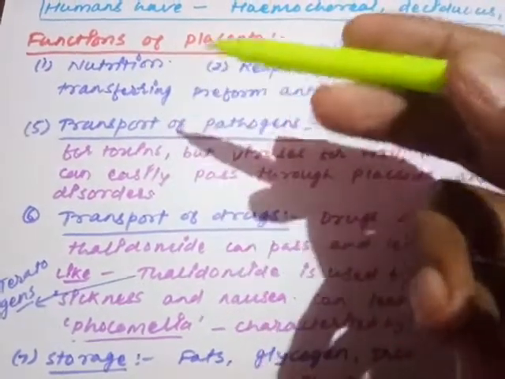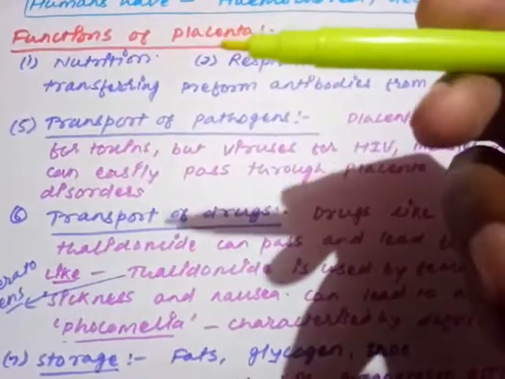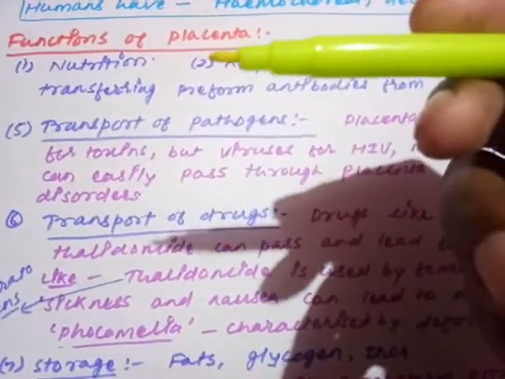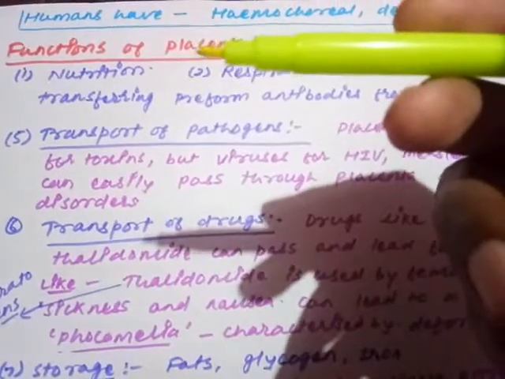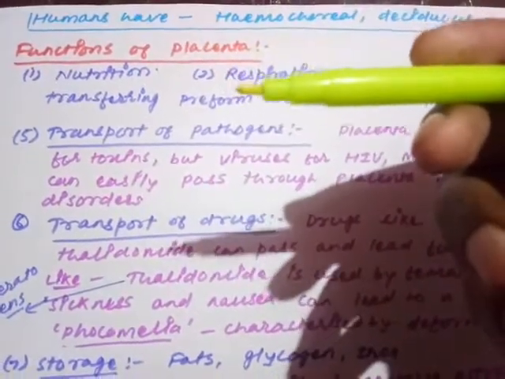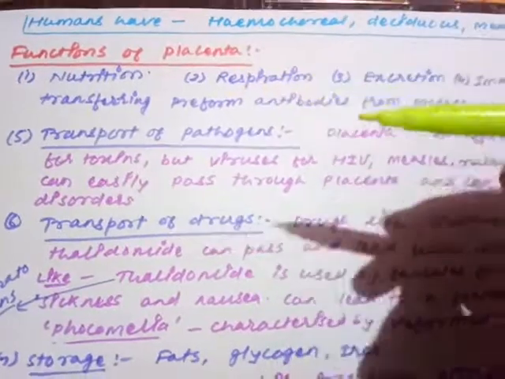Nutrition, you know very well, because this is going to take out the nutrition, every material from the मैटरनल बॉडी, और अल्ट्रा फिल्टर के फॉर्म में काम करता था. ऑर्गेनिक इनऑर्गेनिक मॉलिक्यूल वगैरह को एब्जॉर्ब करना, ये सारी चीज़ें करना इसका काम था.